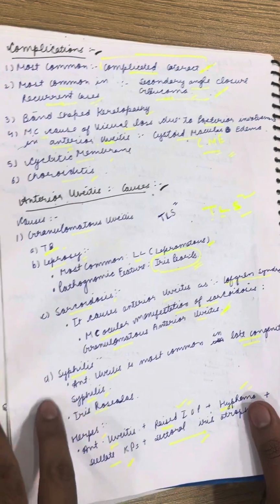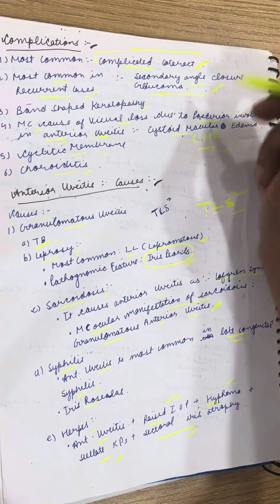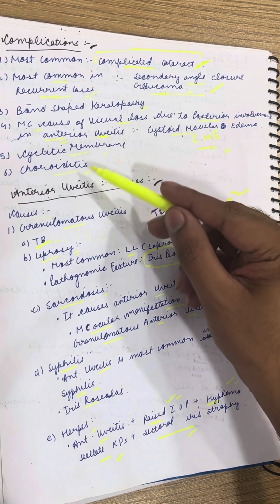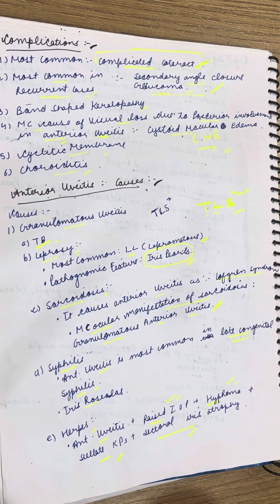So all you need to remember in complications is complicated cataract, secondary angle closure glaucoma, and cystoid macular edema. Two other complications are cyclitic membrane, choroiditis and band-shaped keratopathy. So now let's go to the causes or the etiology of anterior uveitis.